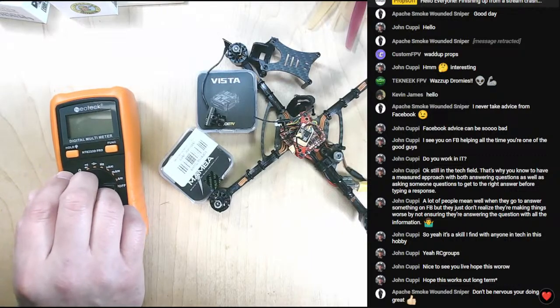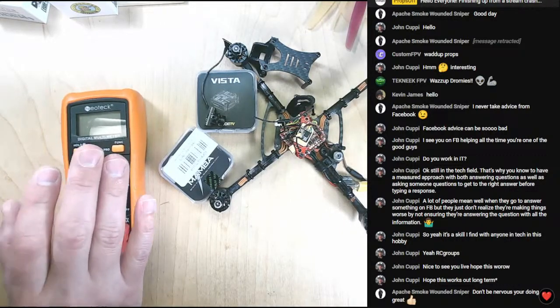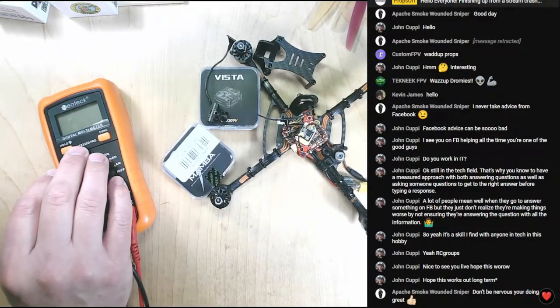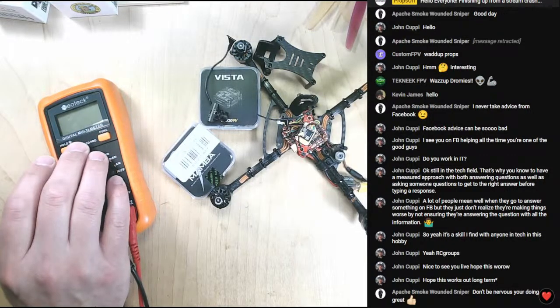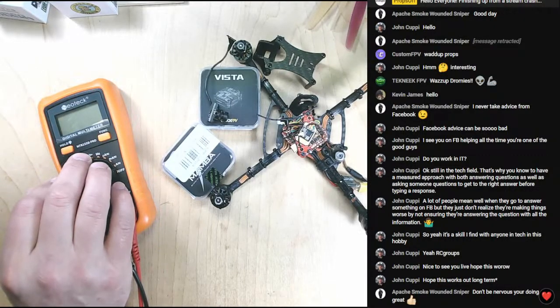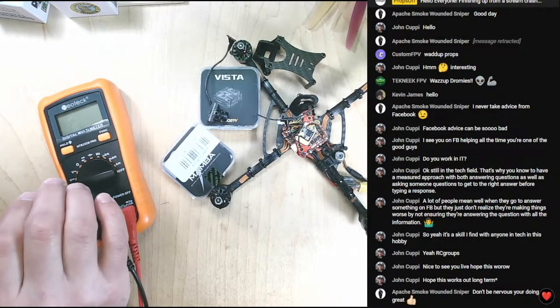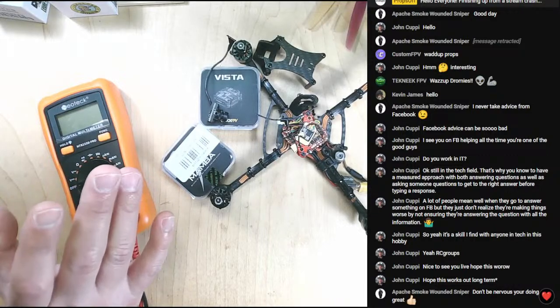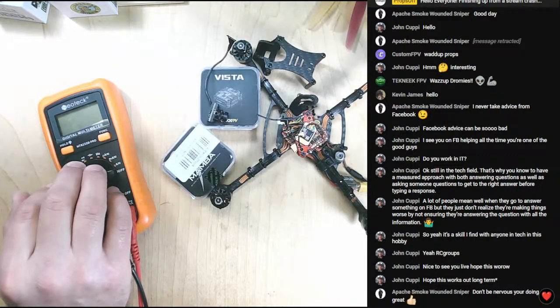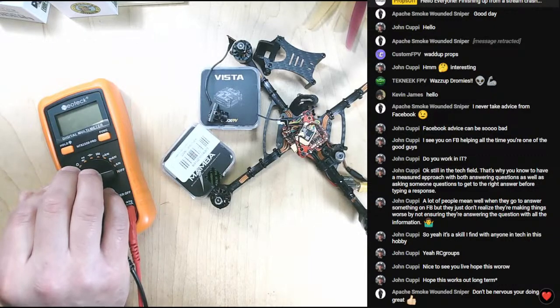I'm waiting on Vifly, who's sending me a smoke stopper, so I'm going to check it out. And then they have a 1S smoke stopper that they're making. They're going to send that to me as well. I've always said I don't mess with smoke stoppers because I have a multimeter. But it's going to be interesting to see what it does and how it reacts.